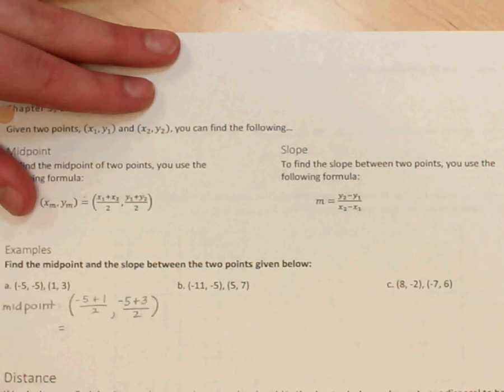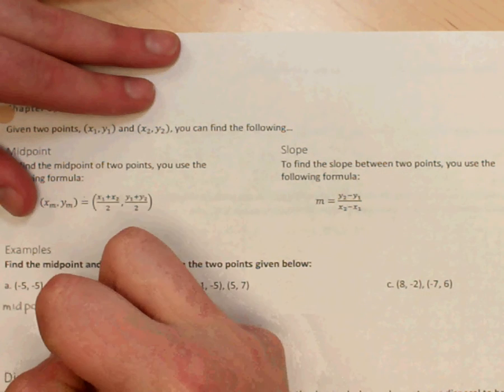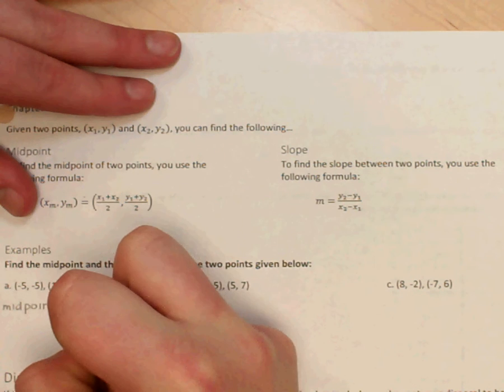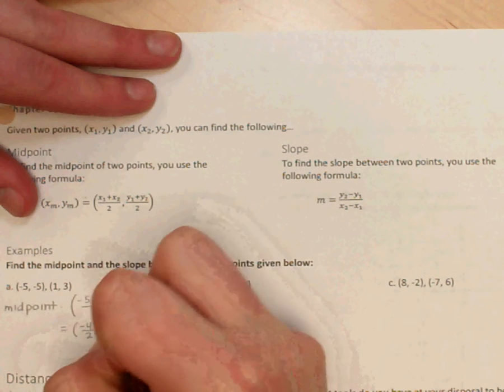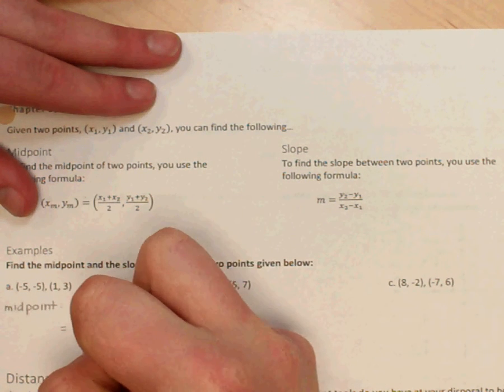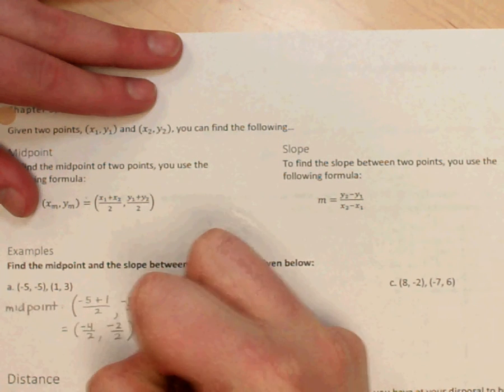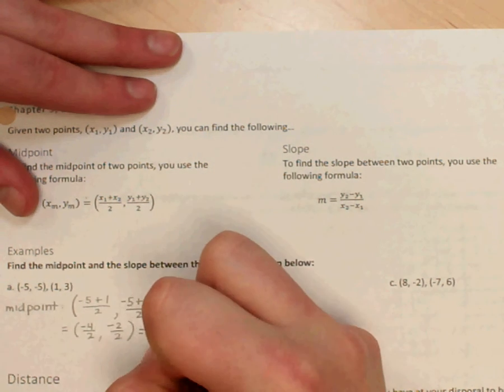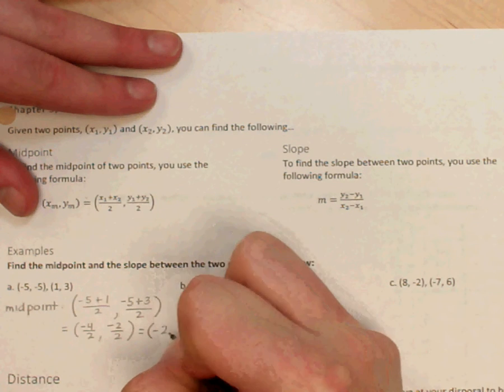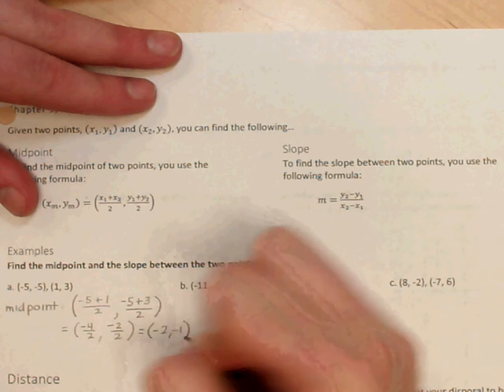-5 plus 1 is a -4. -5 plus 3 is a -2. And when we divide each of those by 2, our midpoint is a -2, -1.